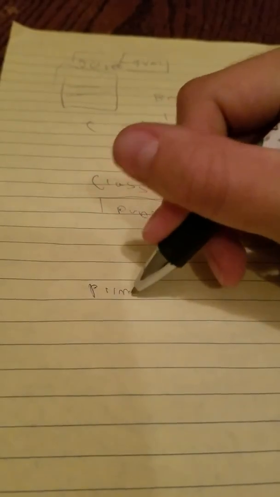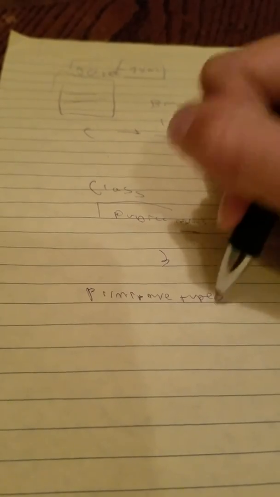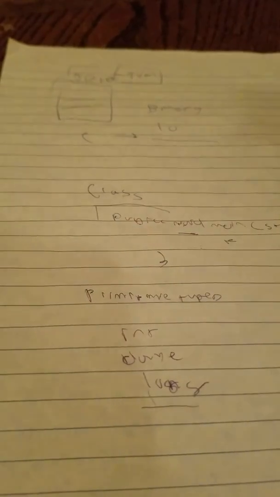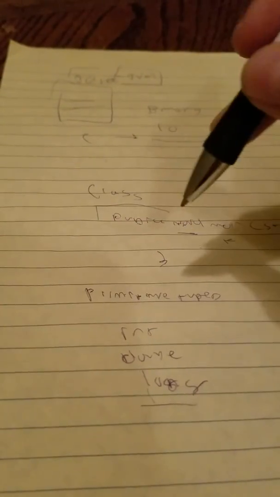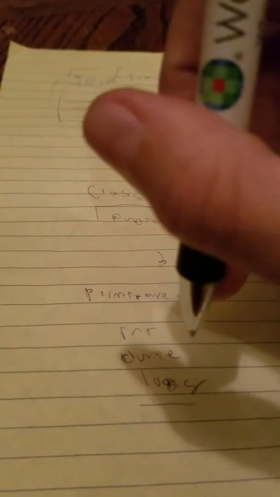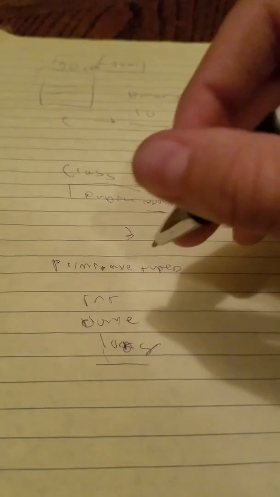The three basic concepts of Java are, first, your primitive types. Those are your ints, doubles, longs, and they're not objects. They're primitive types that work faster than objects, but they're not quite objects. And these do all your calculations at runtime.